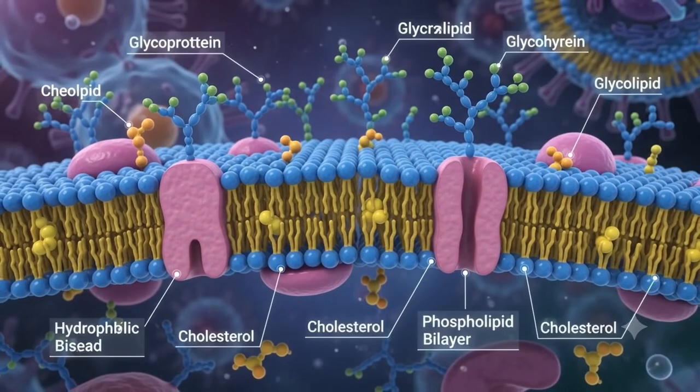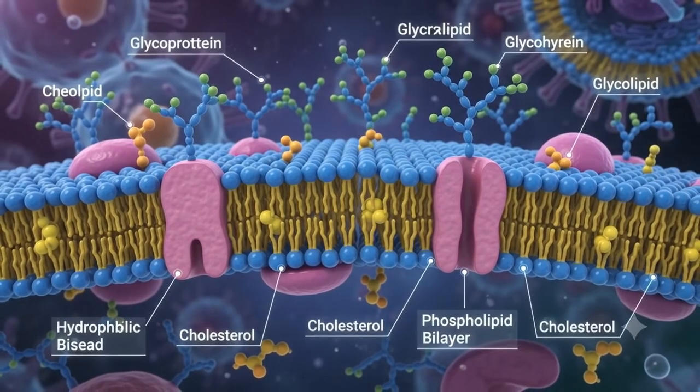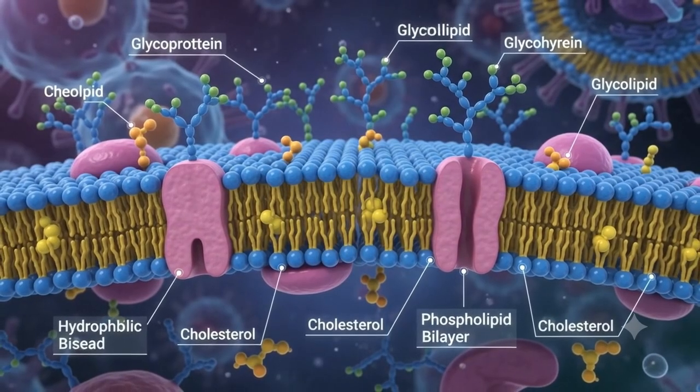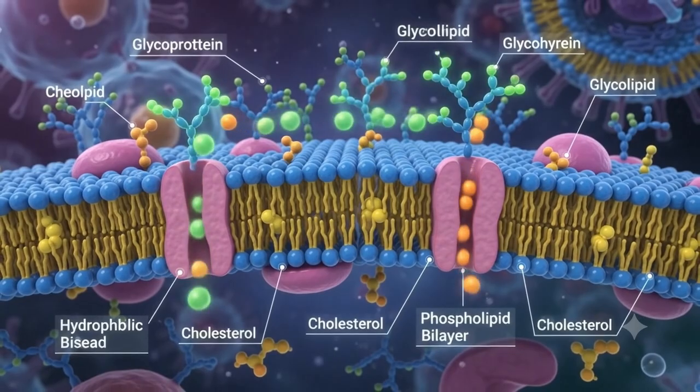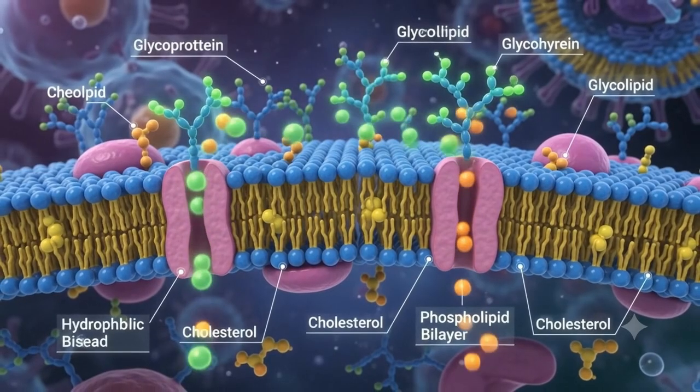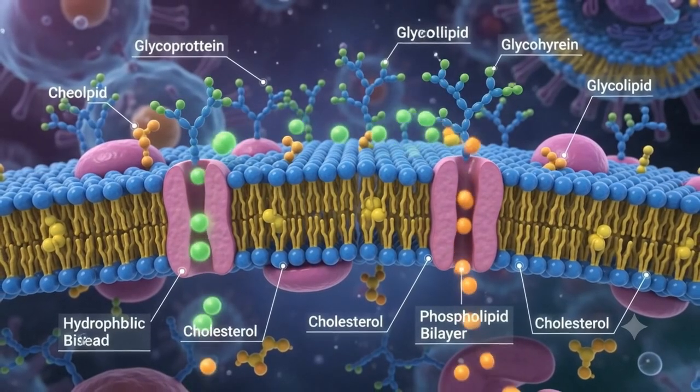So in a basic plasma membrane structure, there are some proteins, a phospholipid bilayer with two ends, hydrophobic and hydrophilic, and cholesterol molecules, which provide fluidity to the plasma membrane.